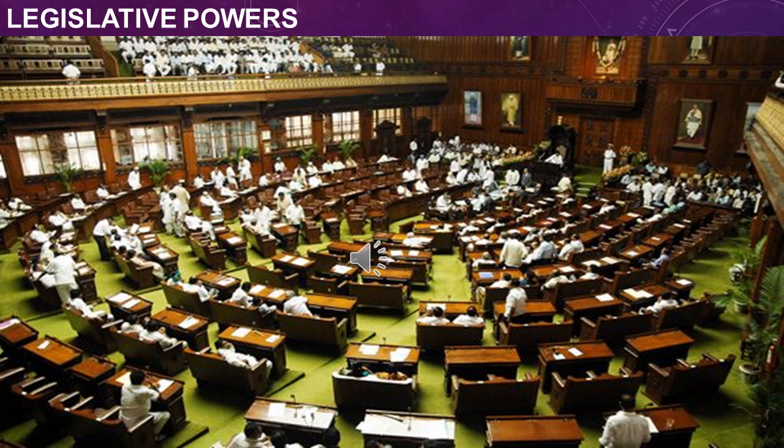So an MLC must be a citizen of India, not under 30 years of age, mentally sound, and his or her name should be in the voters list of the state from which he or she is contesting the election. These are the qualifications.